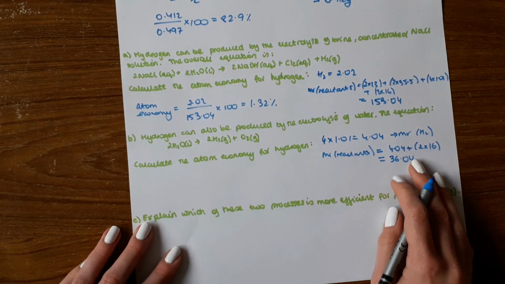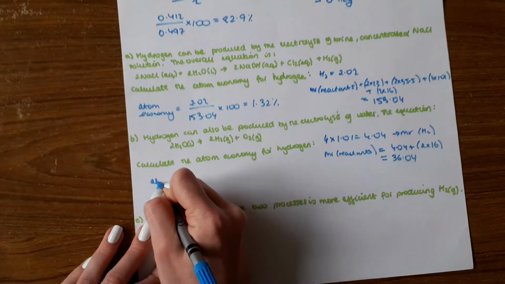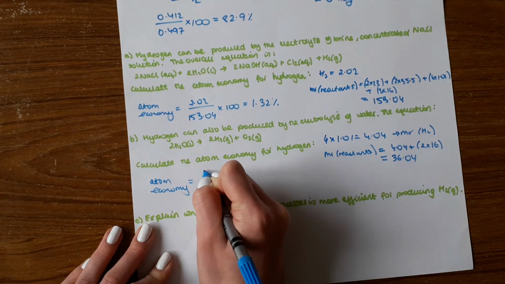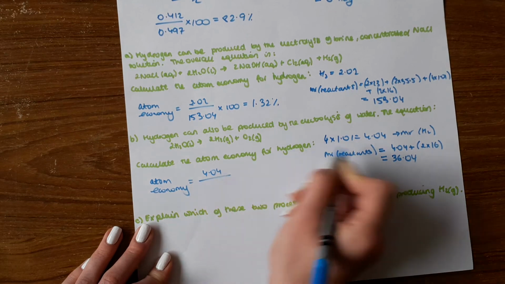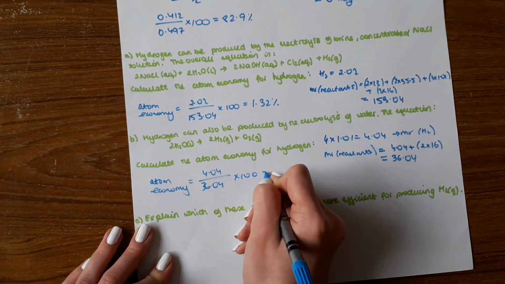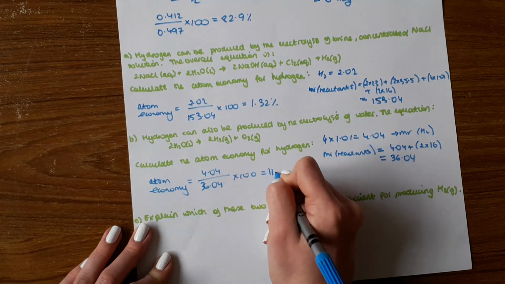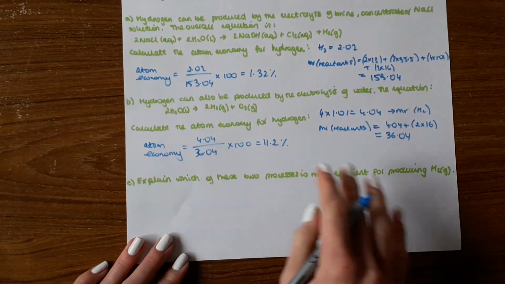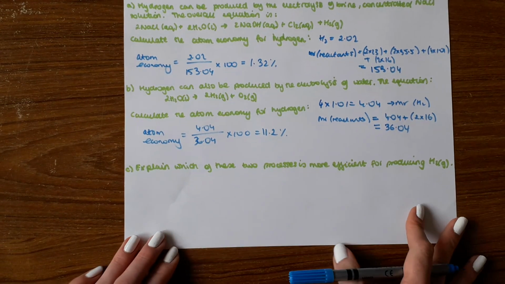What we do next is, as before, you want to find the atom economy of hydrogen, so 4.04 over 36.04 times by 100, and this gives you 11.2%. This is slightly bigger than this one, but still quite small, I would say.